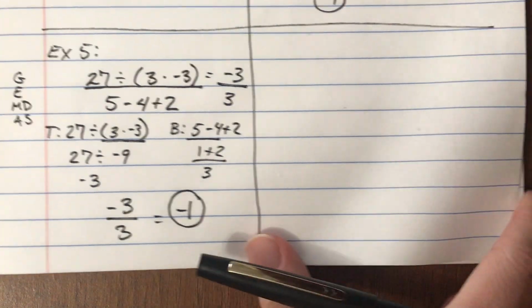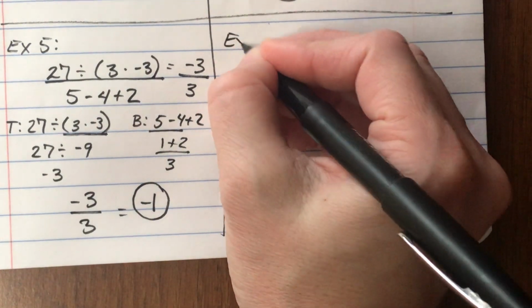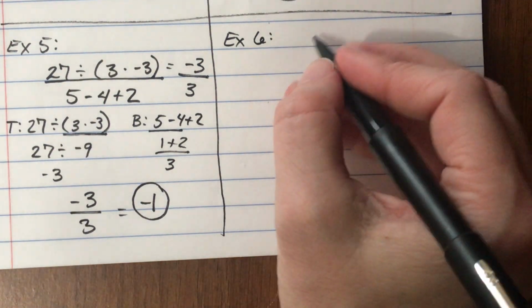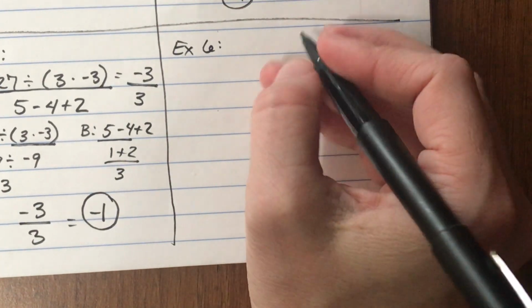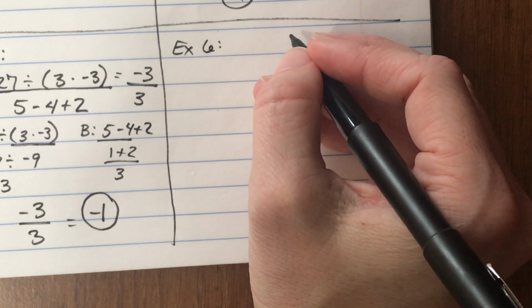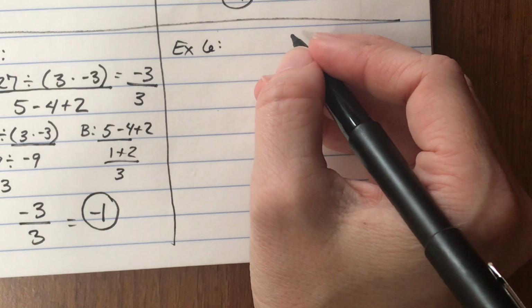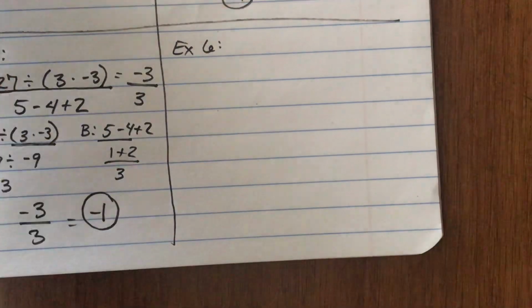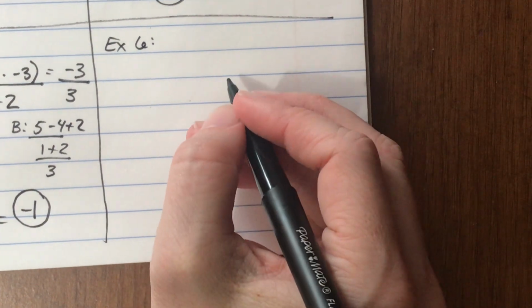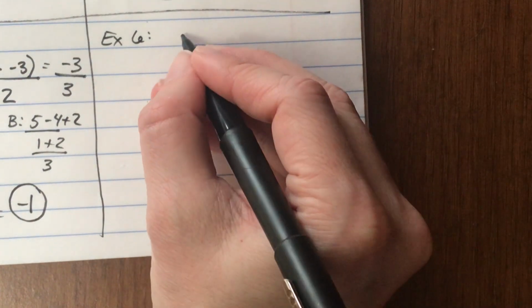All right, so last one, I'll just have you try one on your own. If you want, pause the video after I write this down. Let's see what you can do with this one. I want to do one with an exponent in it. Do I have a problem written down with an exponent in it? Not really, but I can make one up. All right, so let's do this.